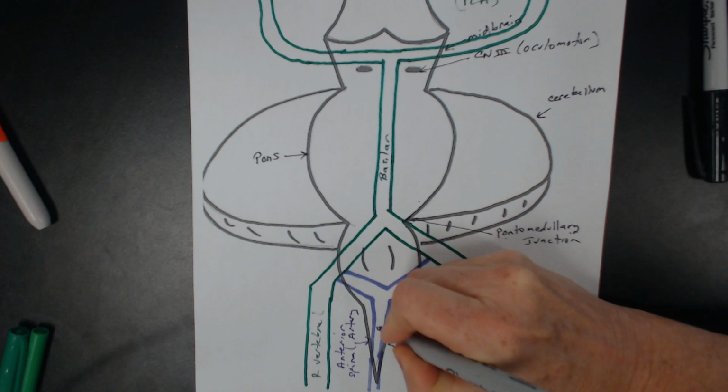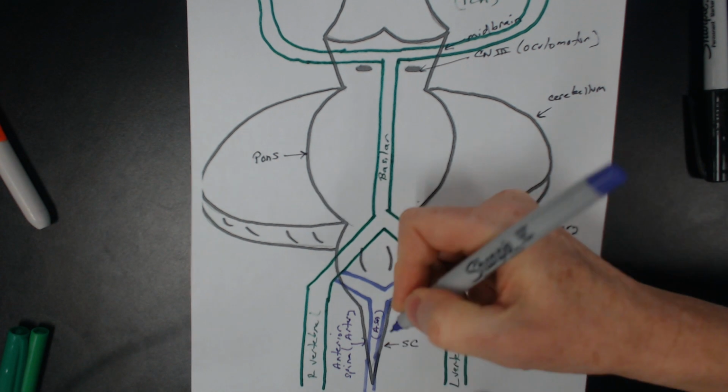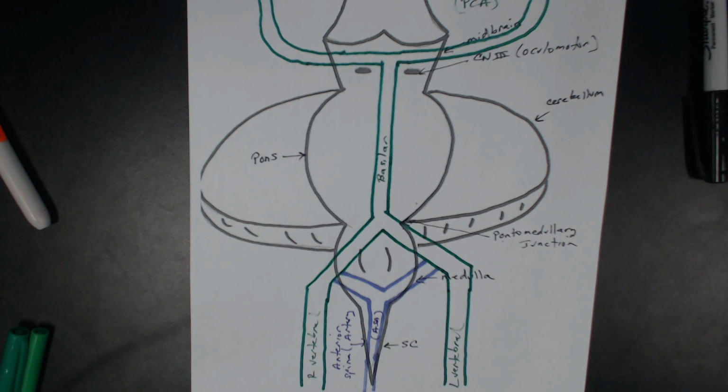Another way you can abbreviate that is ASA. So the first artery pair that we see coming off the left and right vertebral comes down and meets in the middle, supplies the anterior 2/3 of the spinal cord with blood. That's your anterior spinal artery, can be abbreviated ASA. Part of the central nervous system since it's the spinal cord, but it's not your brain problem.